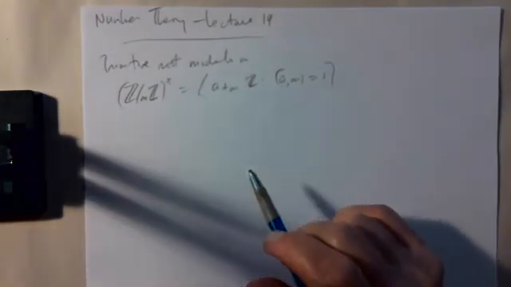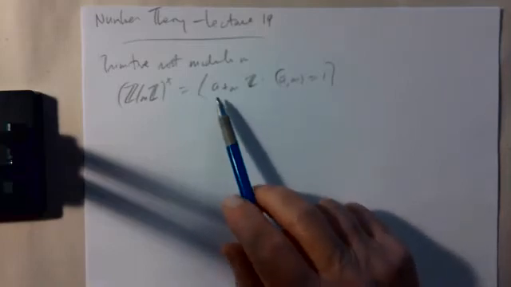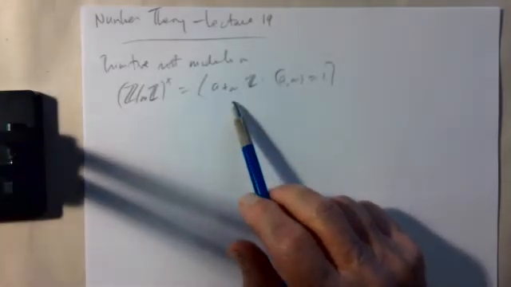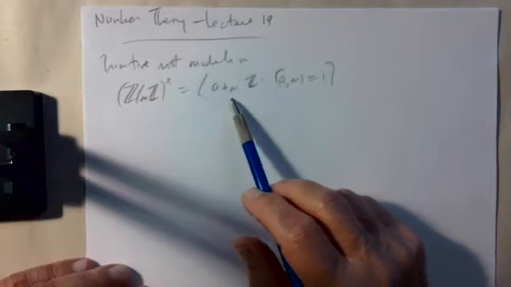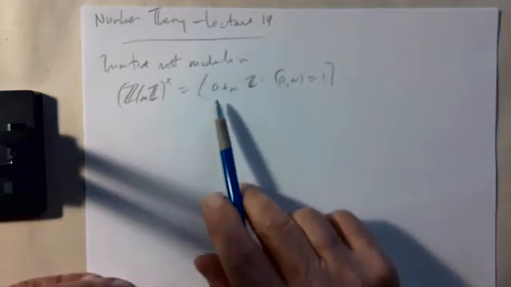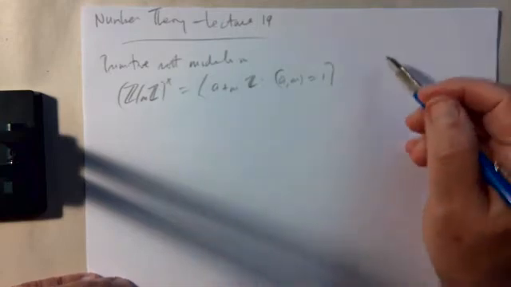And we proved previously that if one element of a congruence class is relatively prime to m, then every integer in that congruence class is relatively prime to m. So this definition makes sense.